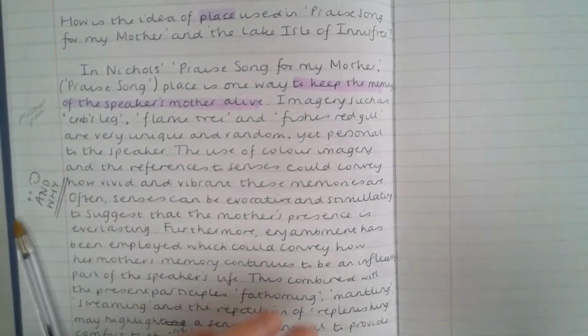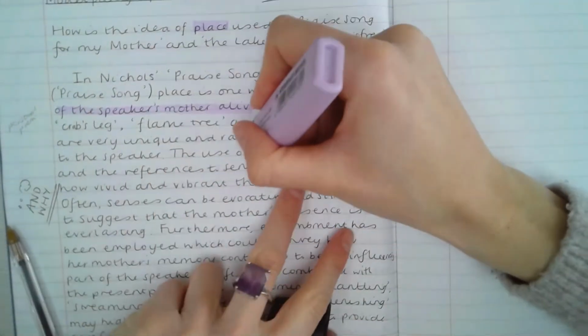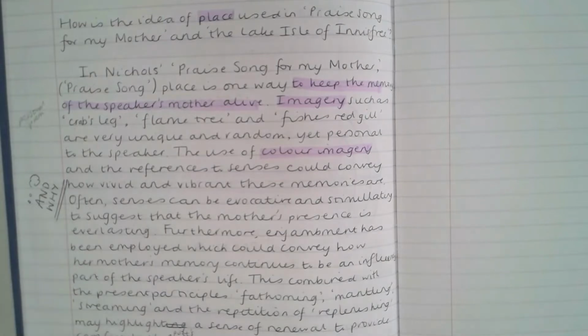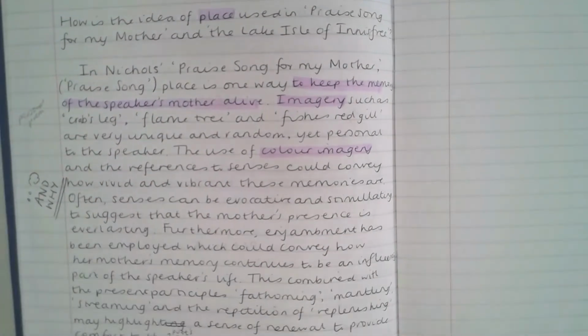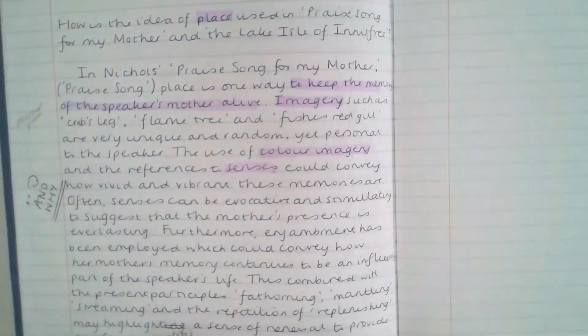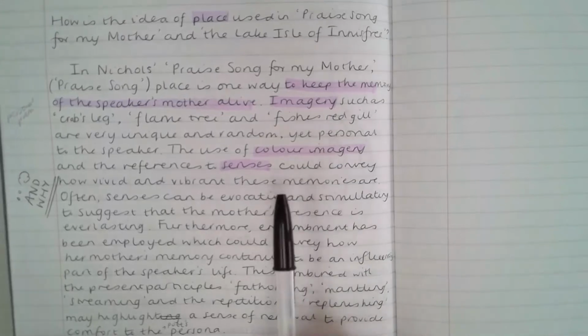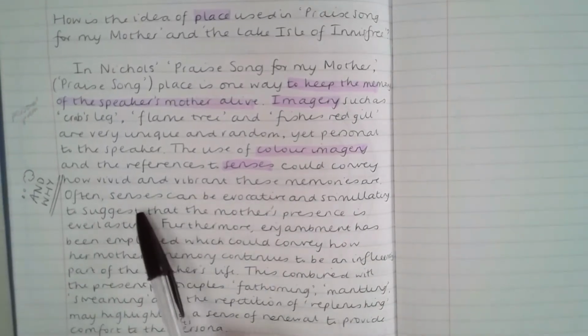So first of all, if I'm thinking about methods, I've used imagery here and colour imagery, because we've got reds, this idea of fire and that sort of thing as well. The use of colour imagery and the references to senses, so sensory imagery, could convey, notice I was tentative here with my use of the word could, how vivid and vibrant these memories are.